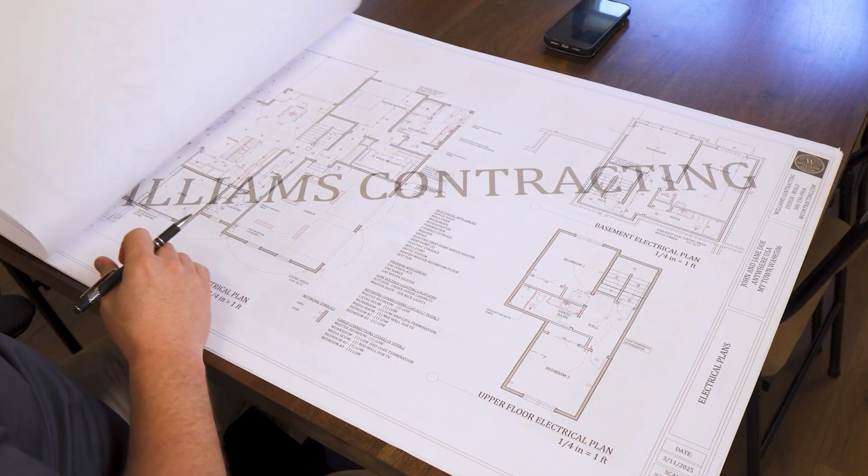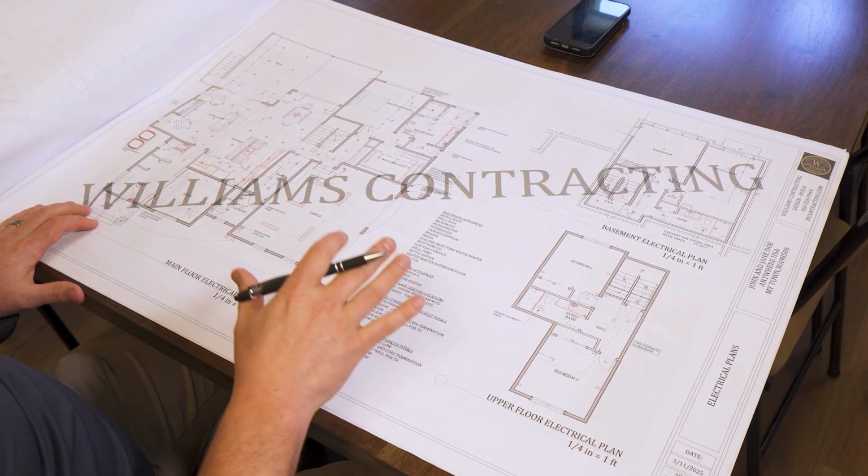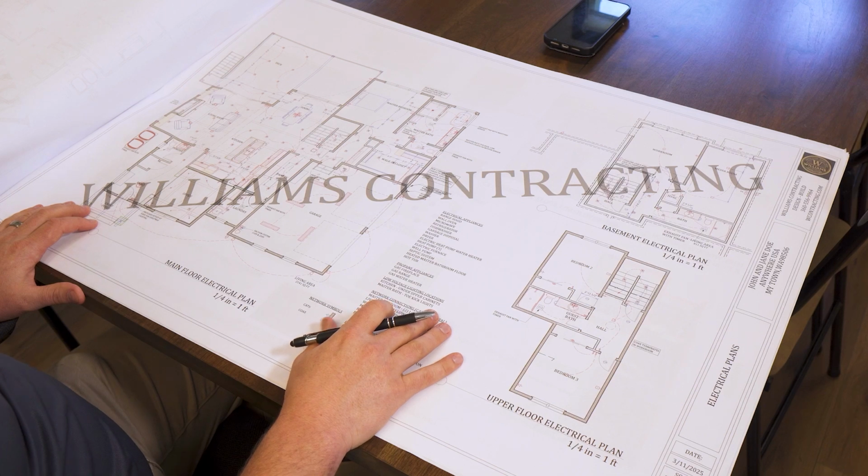Let's go to sheet number 10. Sheet number 10 is the electrical sheet. This contains a lot of really important information. Electrical is one of those things that's very detailed. It's very important to get right.